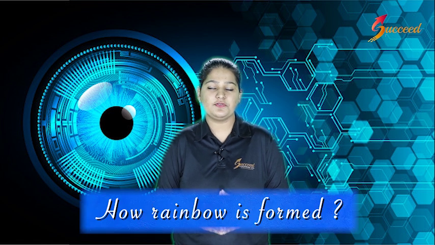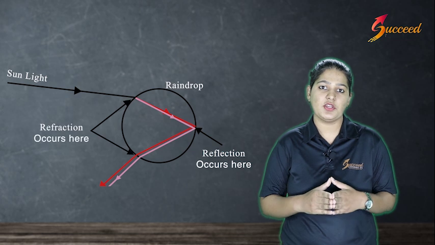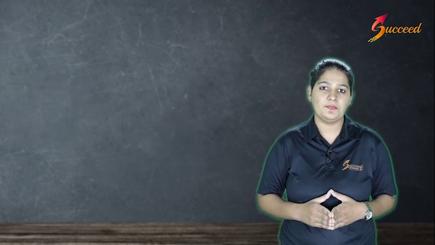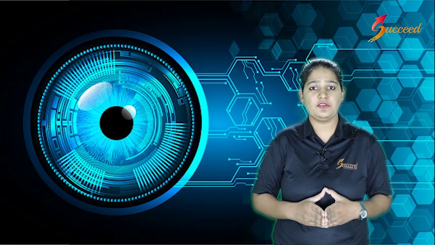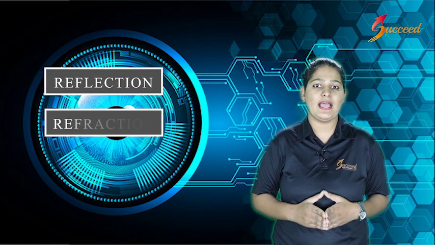After knowing about dispersion, you are now in a position to answer how a rainbow is formed. A rainbow is formed by the splitting of sunlight through the tiny water molecules of rain, which act as prisms. This splitting of light produces the 7 colors of a rainbow. So, the rainbow formation involves 3 phenomena: reflection, refraction, and dispersion.